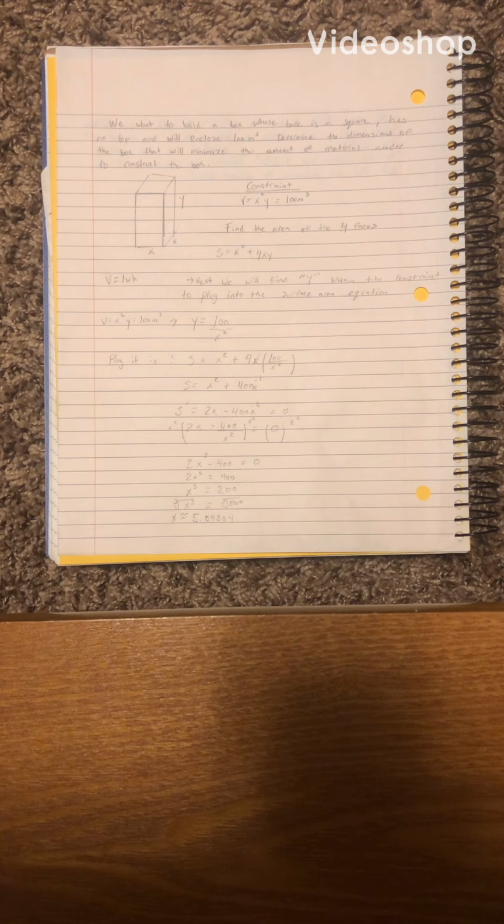In this video we're going to be talking about applied optimization. The problem I used was: we want to build a box whose base is a square and has no top, and will enclose 100 meters cubed. Determine the dimensions of the box that will minimize the amount of material needed to construct the box.